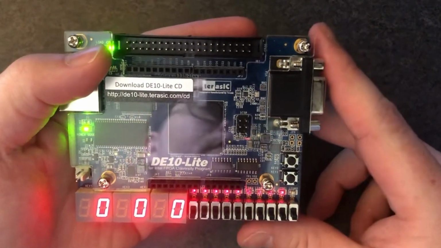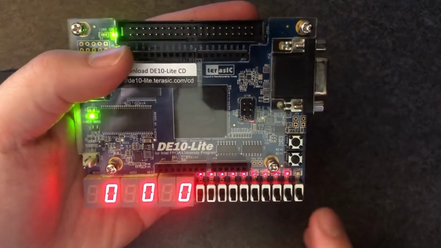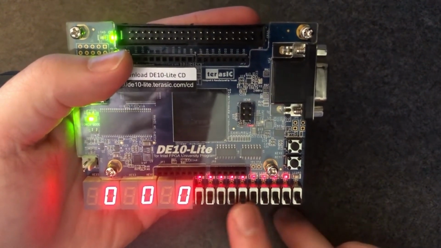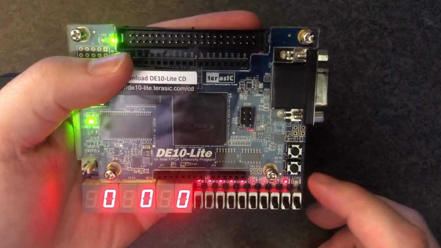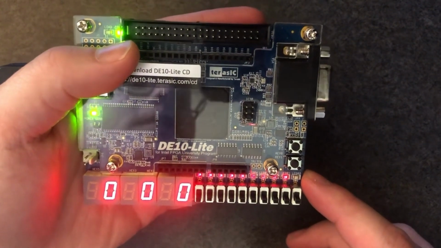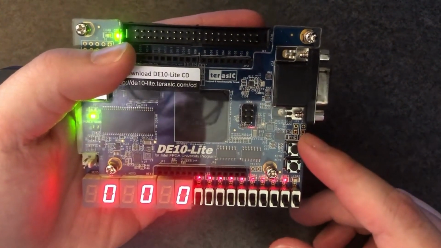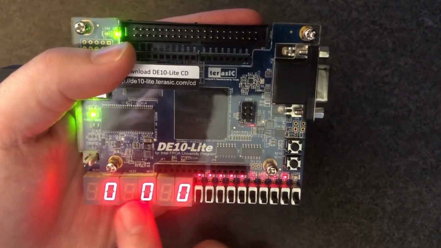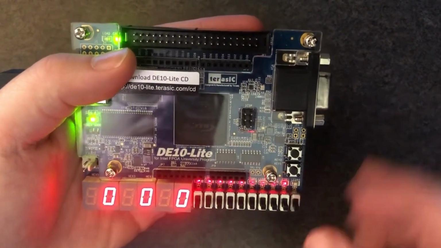All right, here is Lab 3, Part 5. We have A and B here on these 8 switches. Our carryout is this low LED on the right here. Our clock is this top button. And then we have B for these 2 7-segment displays, A for these 2, and sum is these 2.